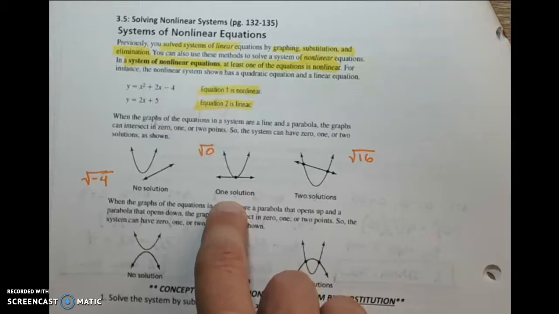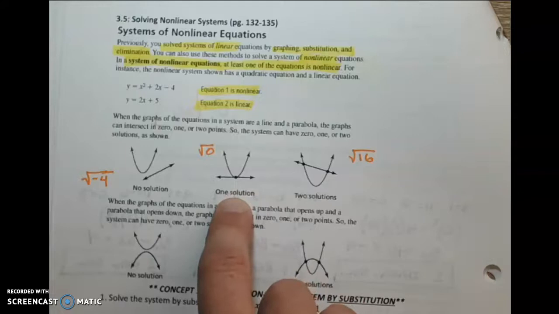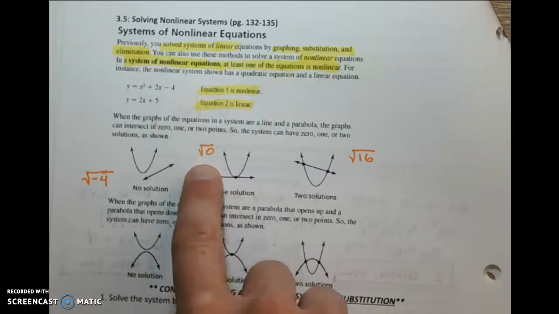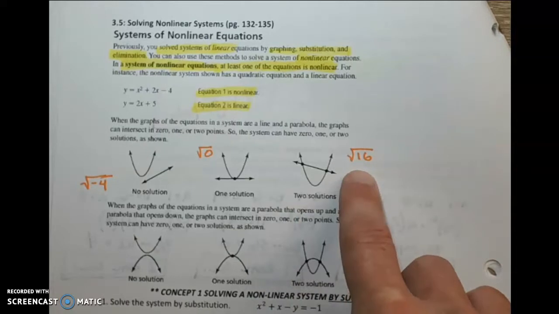If I solve and I have a parabola and a line that touch at one point, then there's one solution. And that would be an example where we have the square root of 0. And then if I have a line and a parabola that touches at 2 points, we have two solutions, and that would be like the square root of a positive number.